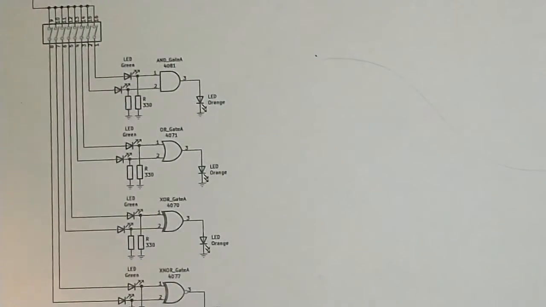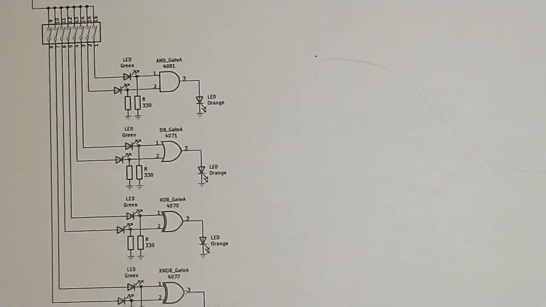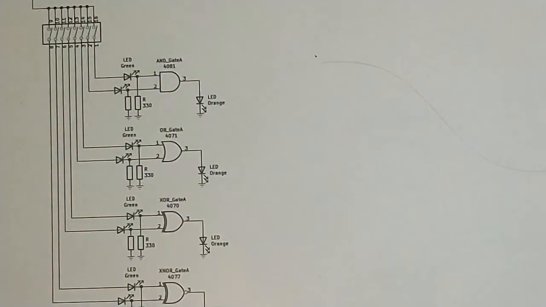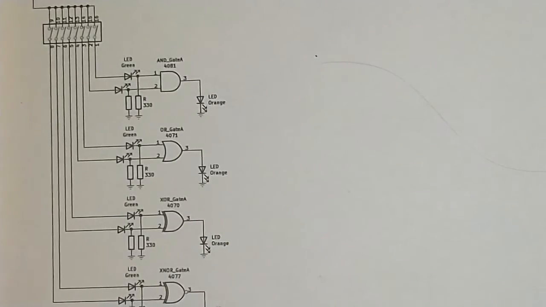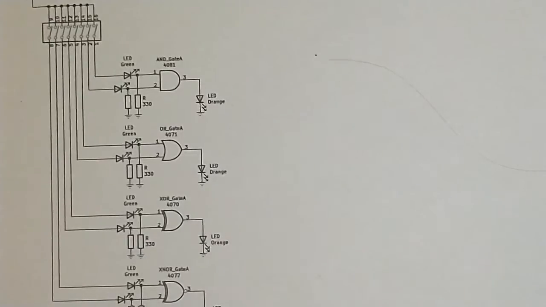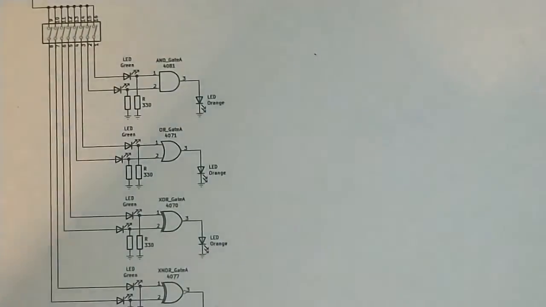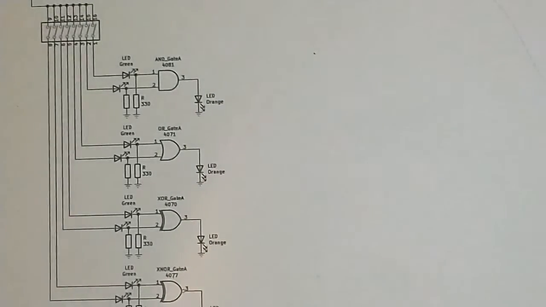I forgot to mention that there is one really useful way to have a buffer, which is basically a tri-state buffer, which you can use to cut something out of a circuit, because as you can see over here, when there is something low, you basically short it to ground through Q, which you do not really want to do. So that's why we might want to use a buffer, for it not to be shorted to Q, but for it to be cut off from a circuit. I'll probably explore this concept in another video.